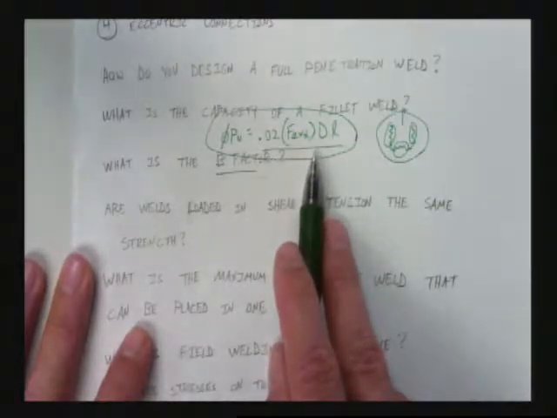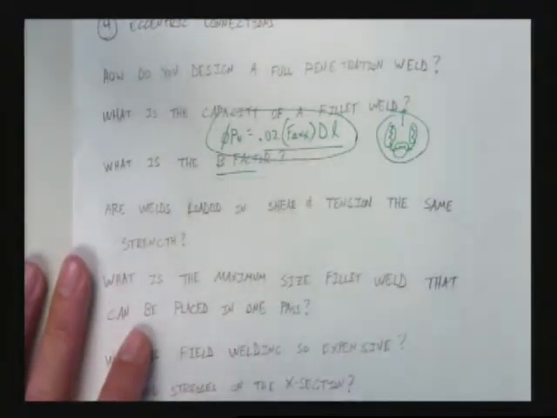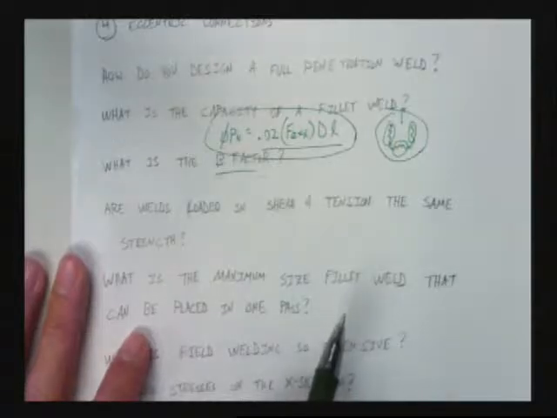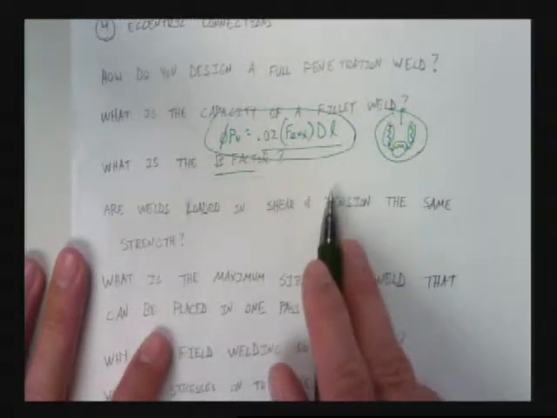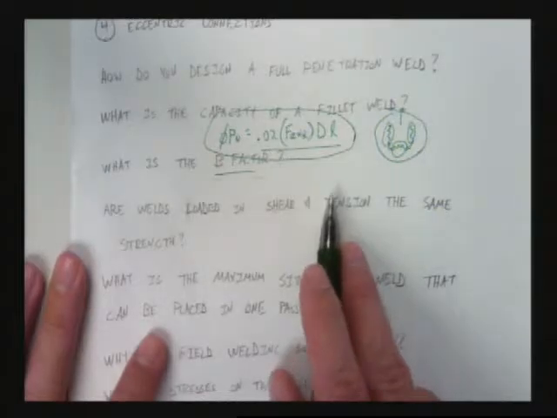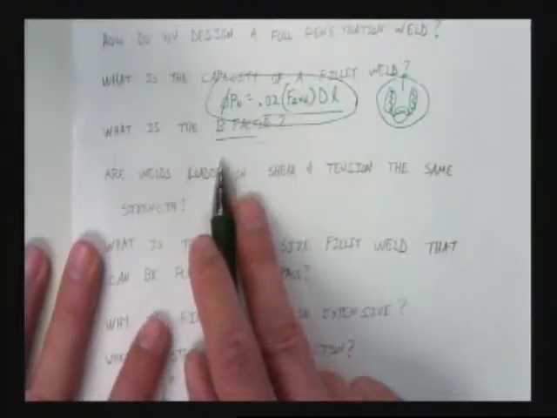When it's not loaded in pure shear, you calculate it as if it is in pure shear, and then you multiply it by the modifier, which should be greater than 1. And it should cap out at like, is it 1.4 or something number like that? Anyway, I don't remember. 1.5. Okay. Is everybody with me on that? Okay. The beta factor. What's the beta factor all about?